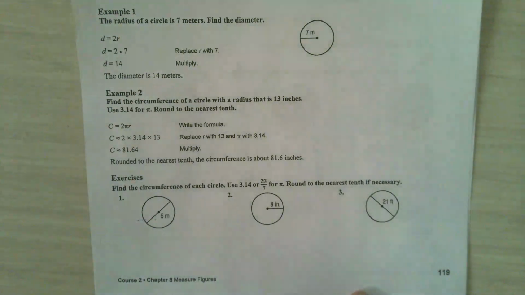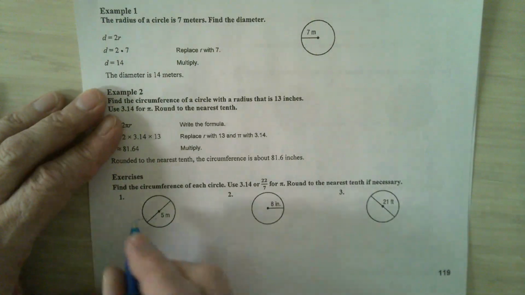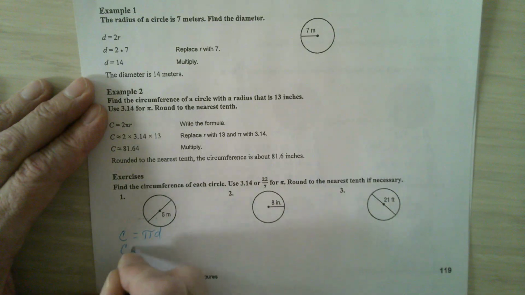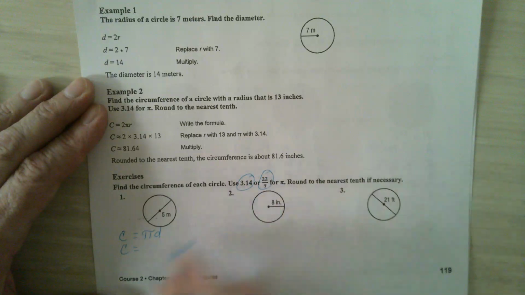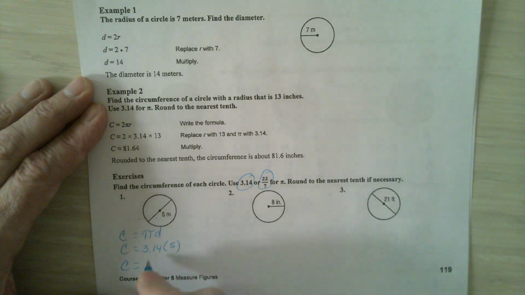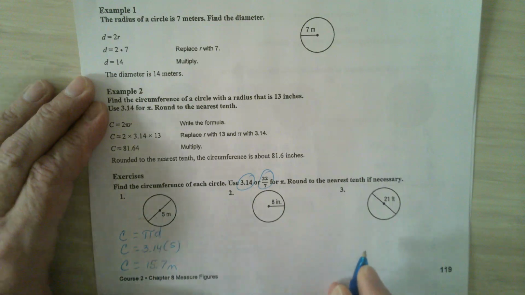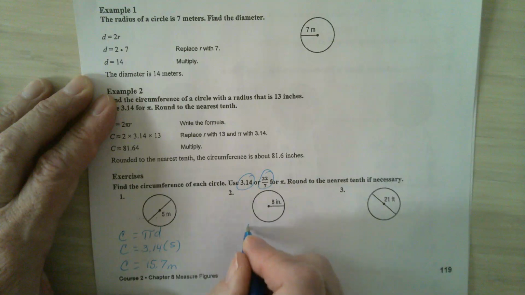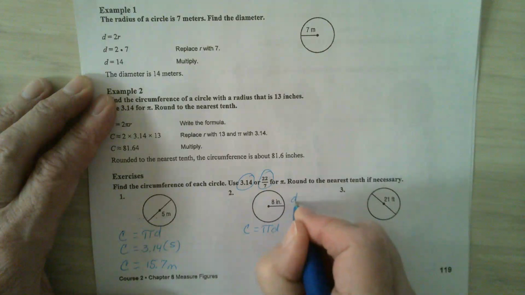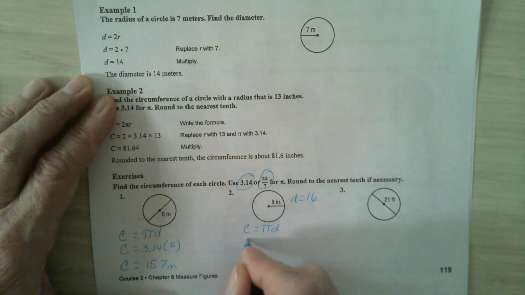Okay, on these problems, circumference equals pi times diameter. Again, you're to use 3.14 or 22/7. And when you multiply that, you get 15 7/10 meters. For this one, circumference equals pi times diameter. The diameter is 16.